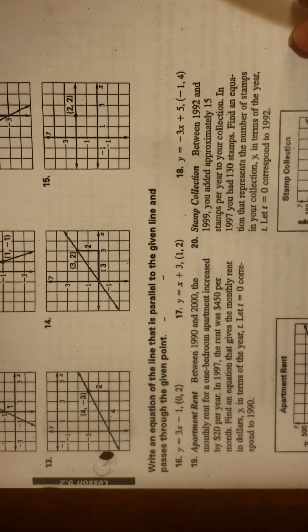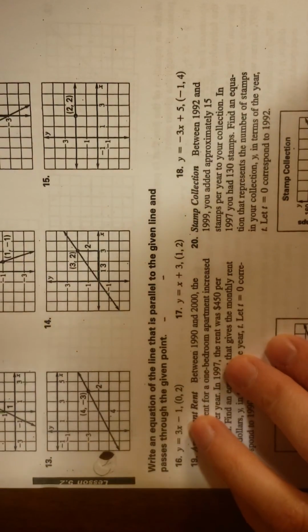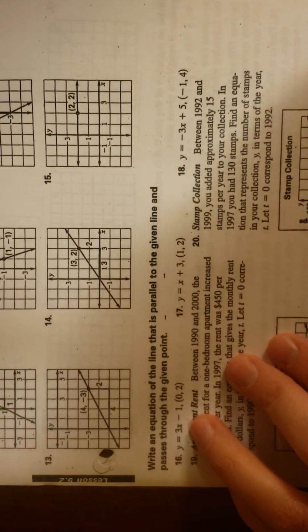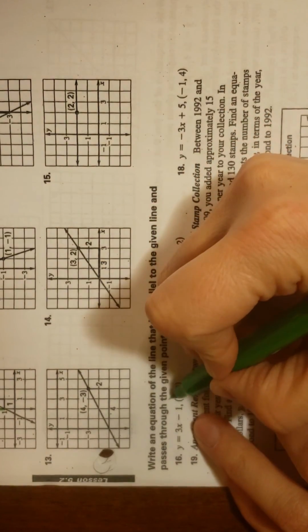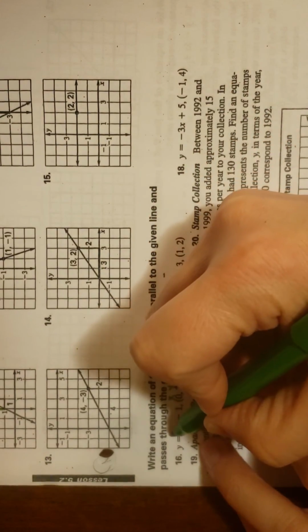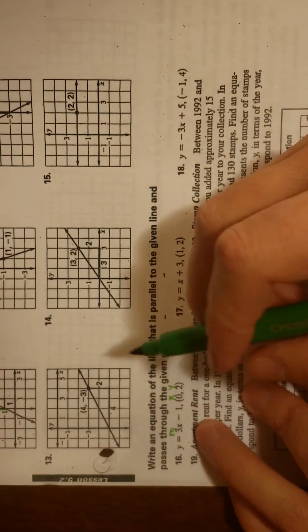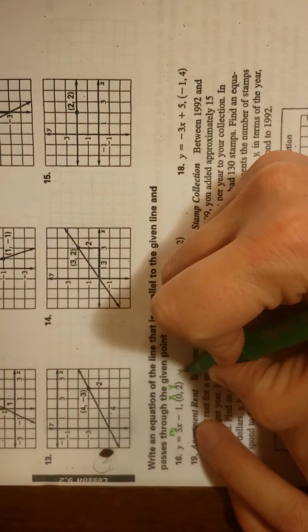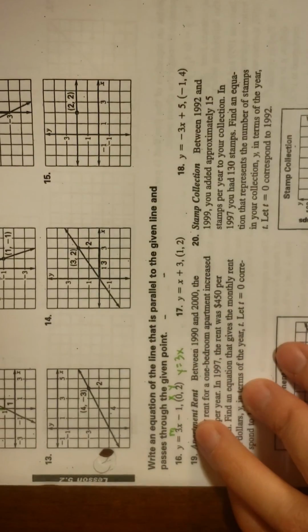All right, for this next section, write an equation of the line that's parallel to the given line and passes through the point. So remember, parallel lines have the same slope. So x and y. Here's your m, and you'll use those to solve for b. And then you'll rewrite your equation on the front. So you'll have y equals 3x, and you'll have to tell me what goes at the end. Okay?